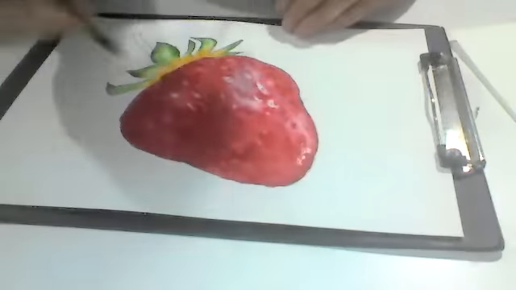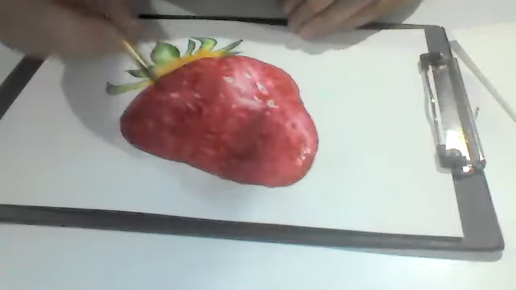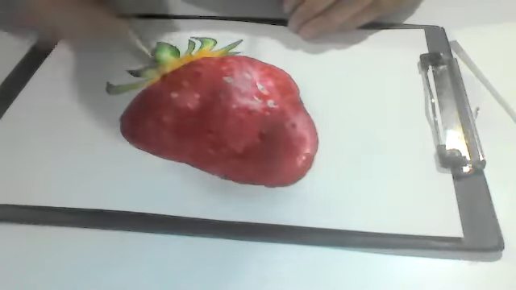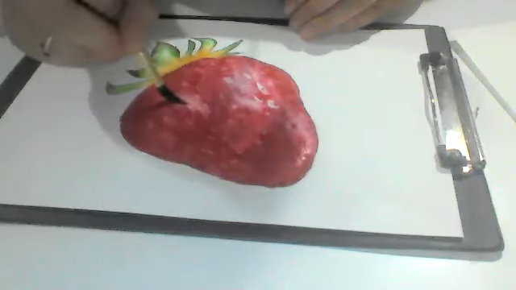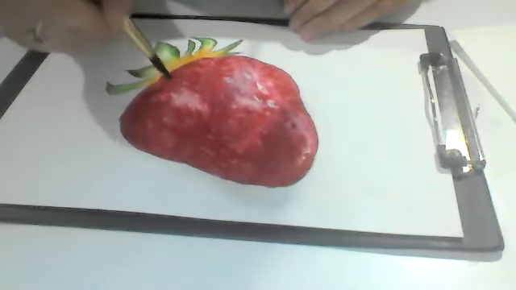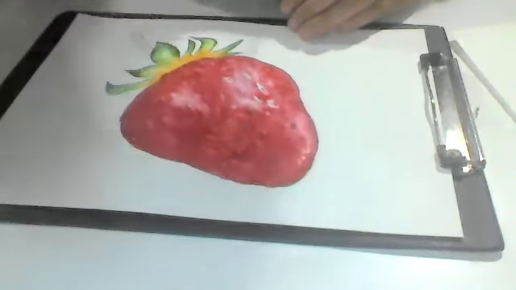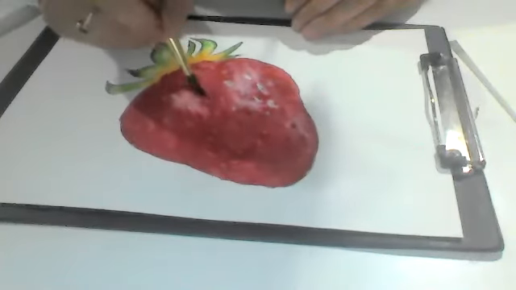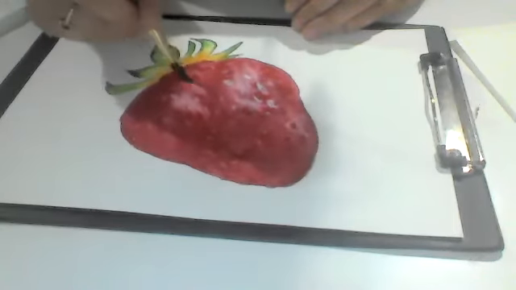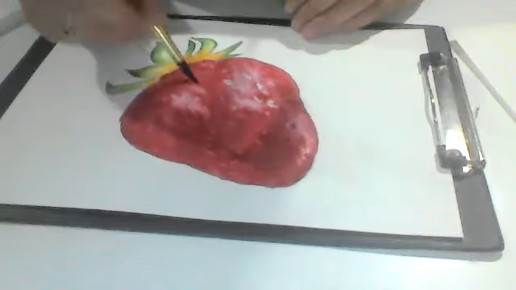Okay. And here we soften this area as well. So we just lift the excess paint. Yes, just to make it lighter.